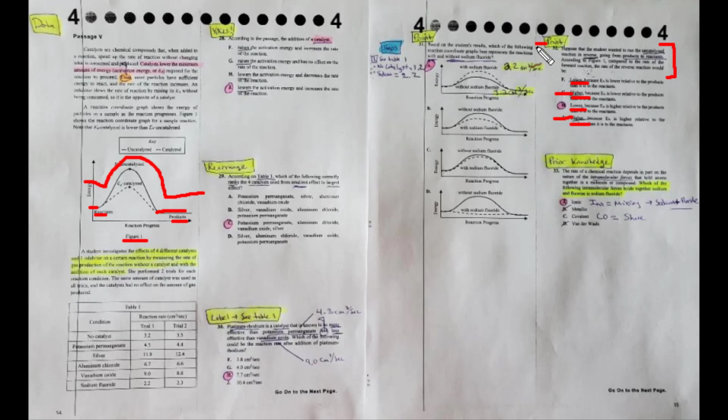Now if you read the whole question, you're going to see it here. Suppose the student wanted to run the catalyst in reverse going from product to reactant. According to figure 1, compared to the rate of the forward reaction, the rate of the reverse reaction would be what?